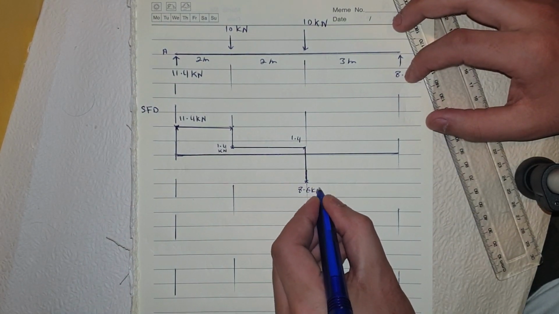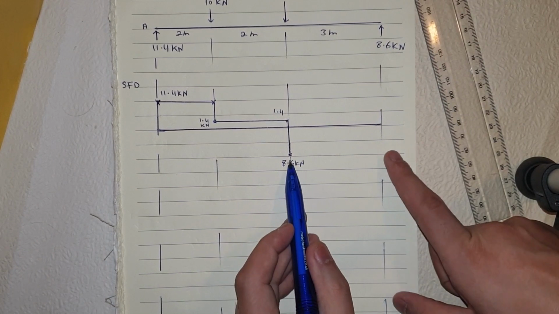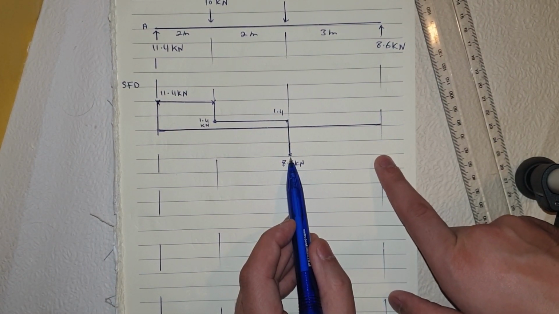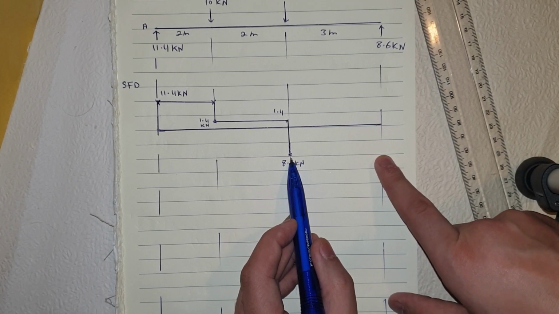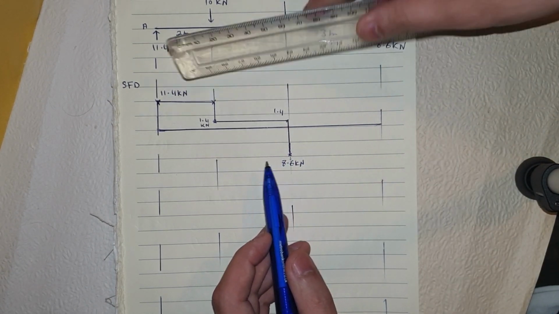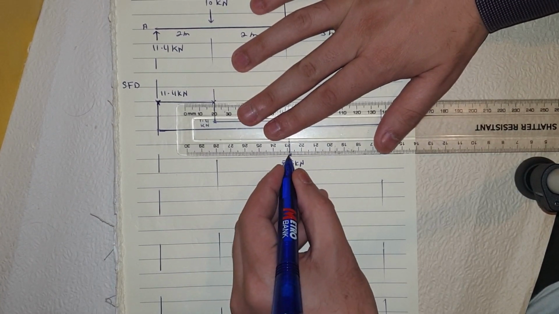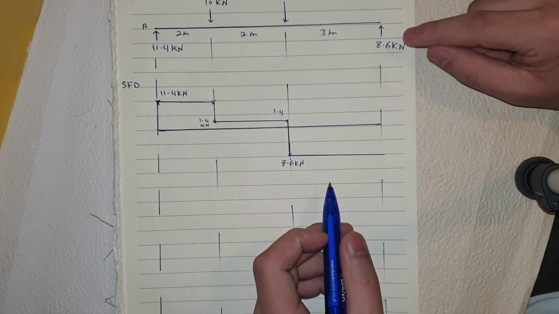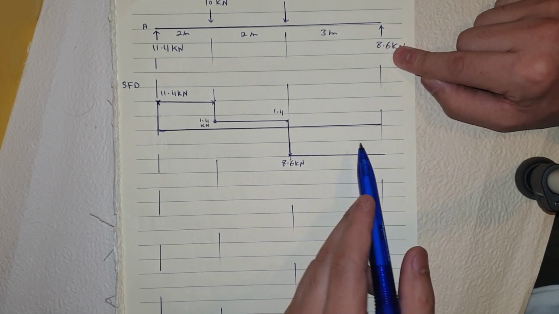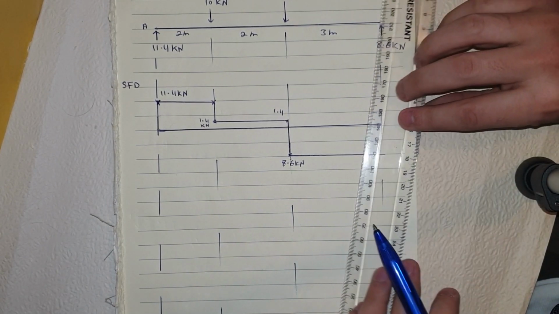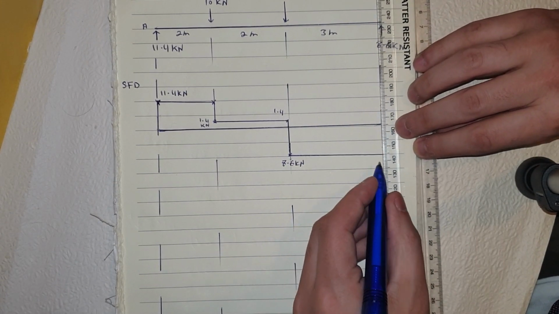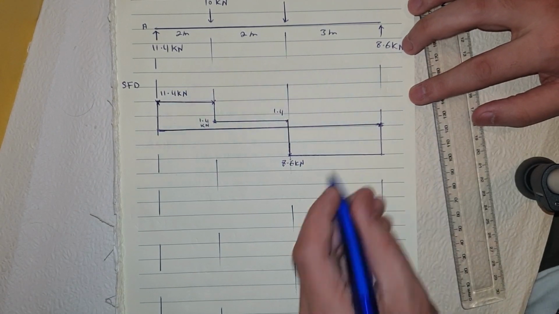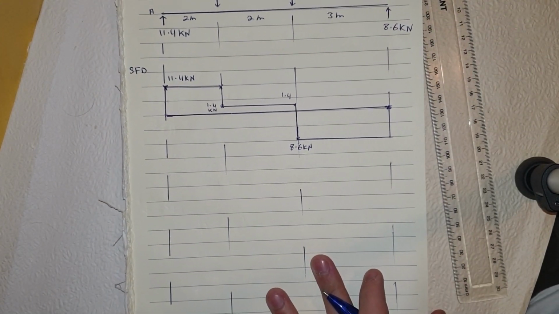8.6 kilonewton. And from 8.6 up to point B, we don't have any forces to pull it up or to pull it down. So therefore we go straight like that. And at point B, we have 8.6 kilonewton goes up again. So 8.6 minus 8.6 will be equal to 0. So that's our shear force diagram.